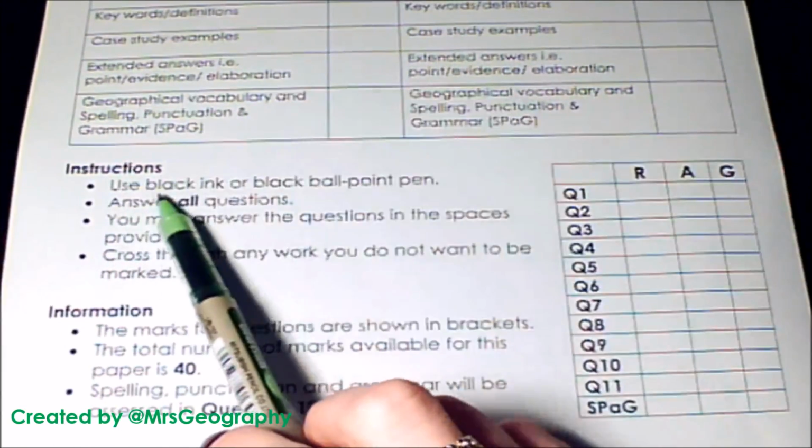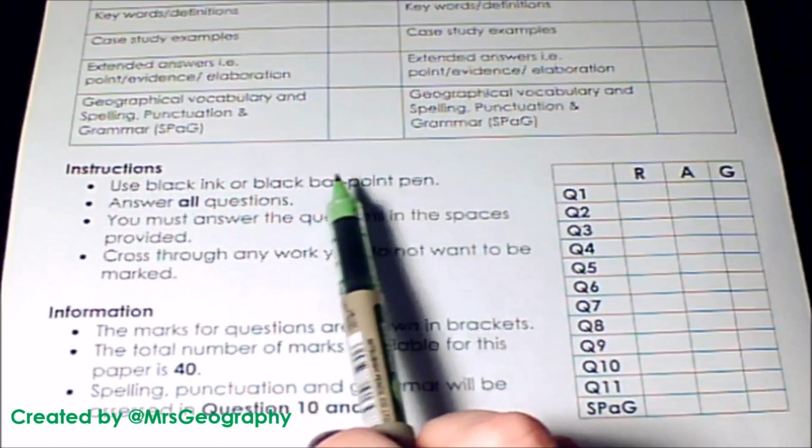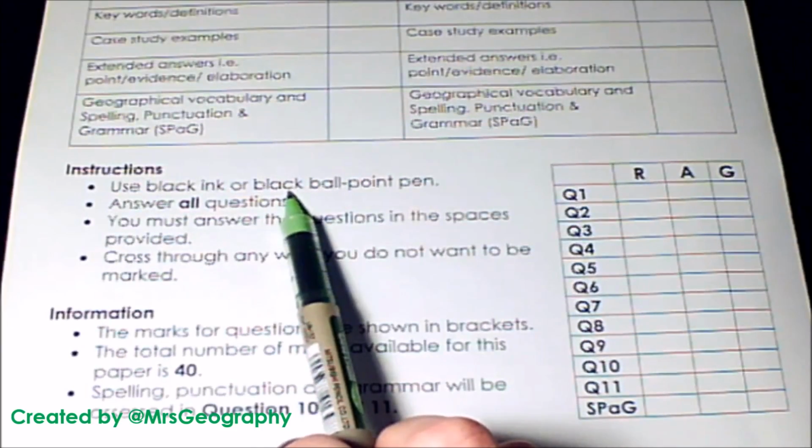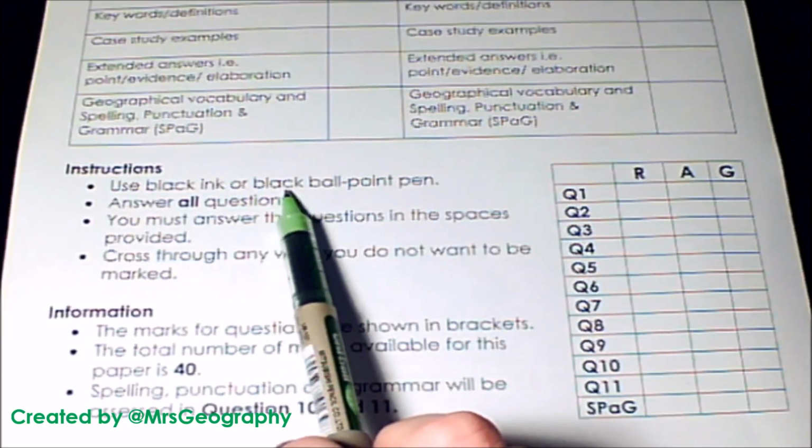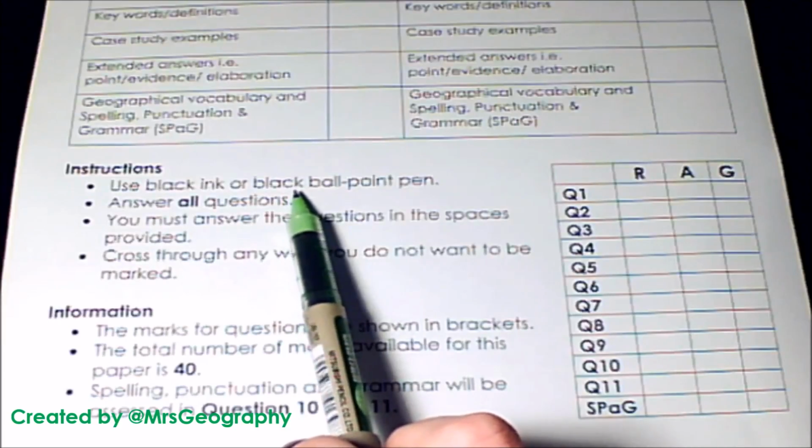So you're going to use blue ink or black ballpoint pen. We say black as obviously now all exam papers get scanned in and therefore blue ink doesn't show up, so you will be required to use a black pen. So try and get into the habit now, okay?